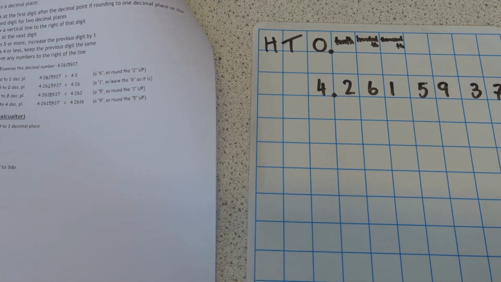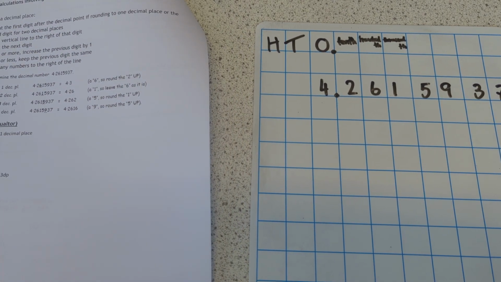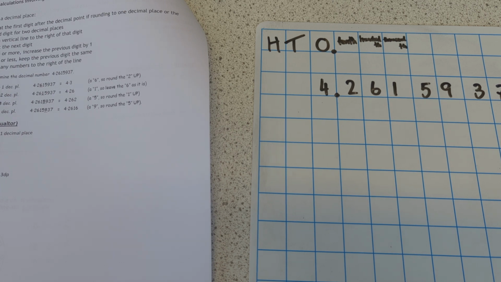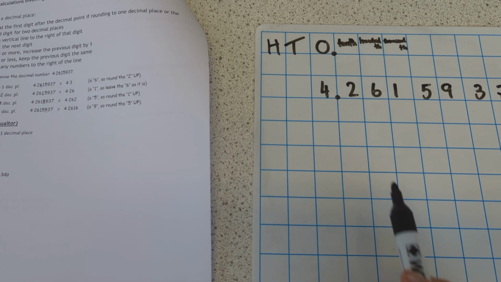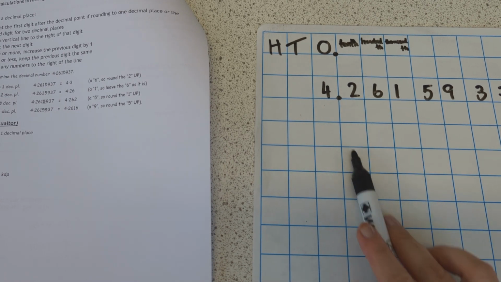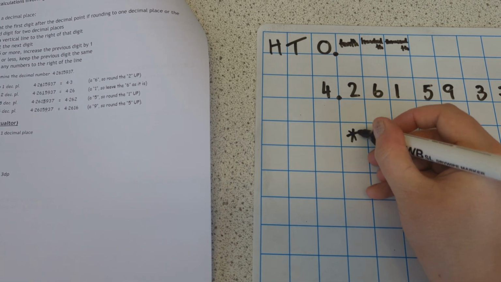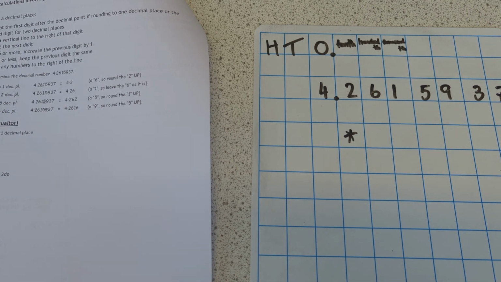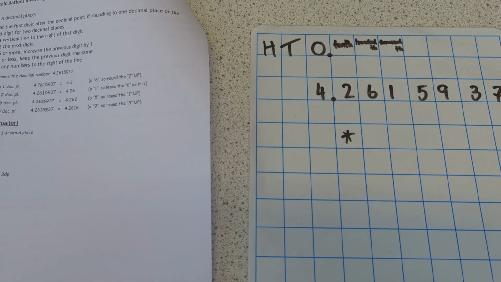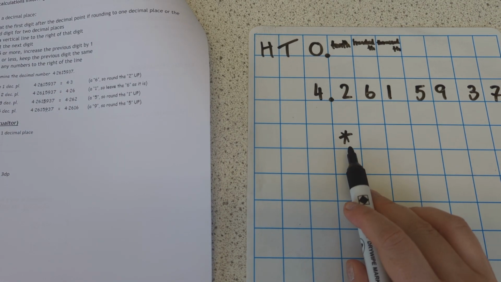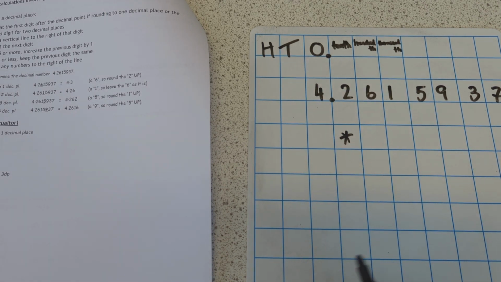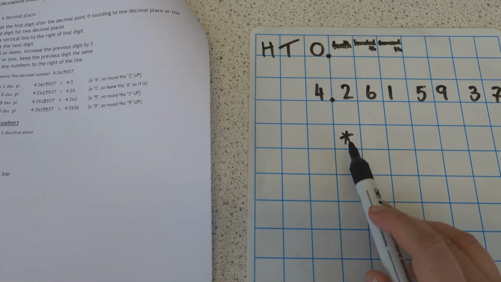So just like what we did when we were rounding to the nearest whole number, nearest tens, etc., we are going to highlight the place value column that we're interested in. I first want to round this to 1 decimal place. So 1 decimal place is this column here. It's the first decimal column, the tenths column. That's the column that I want to round to.